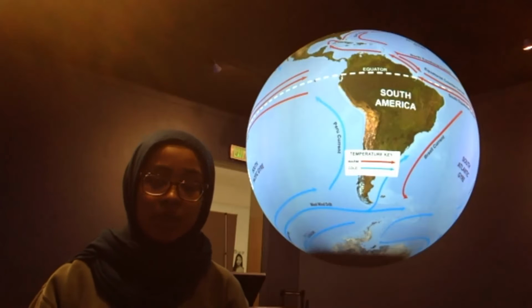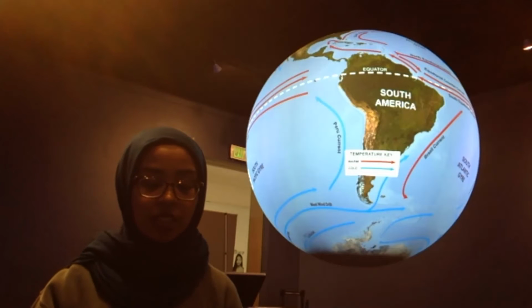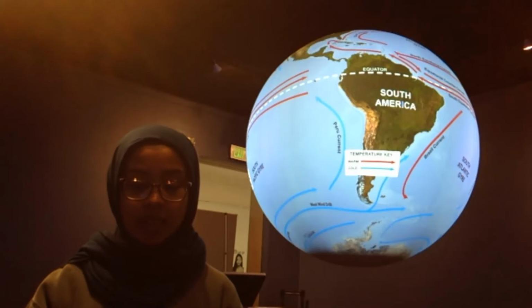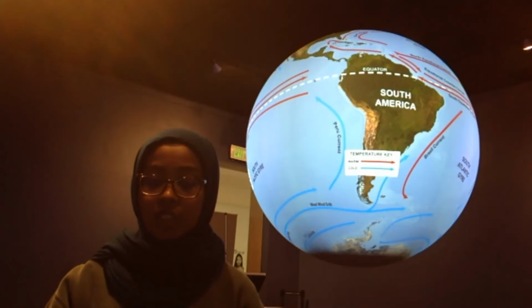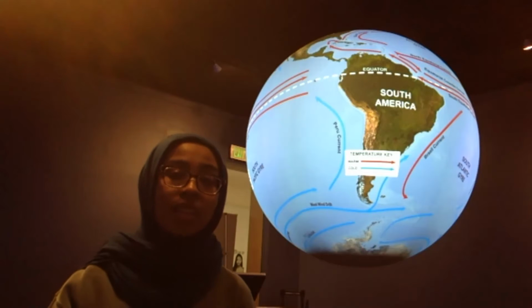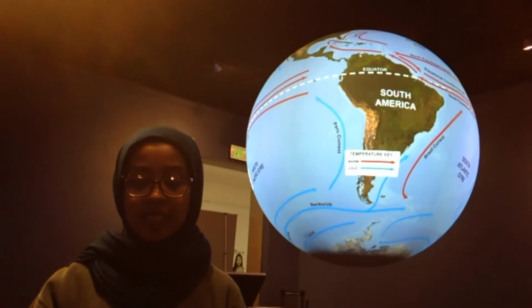So as global temperatures change due to the increased CO2 in the atmosphere and these melting ice caps, it changes how the current works. And that affects penguins, but also the weather, the climate, and ultimately us.